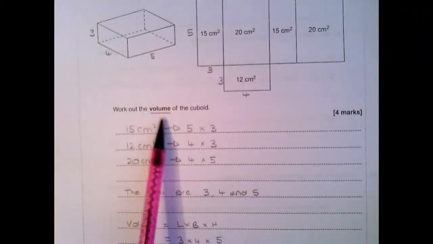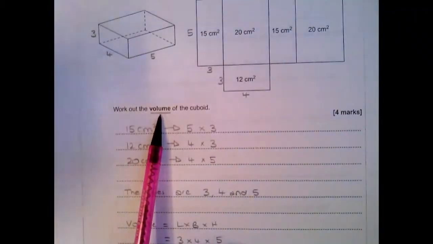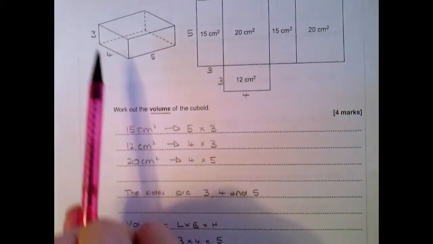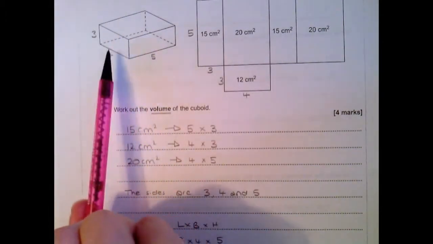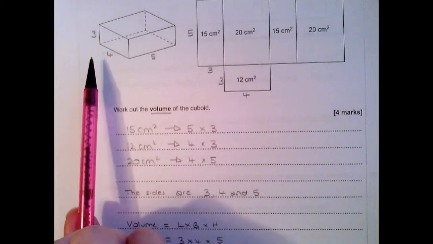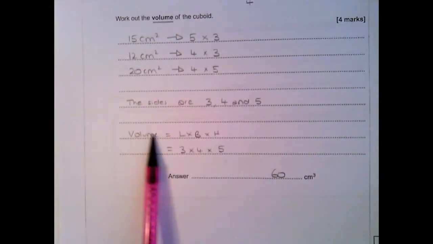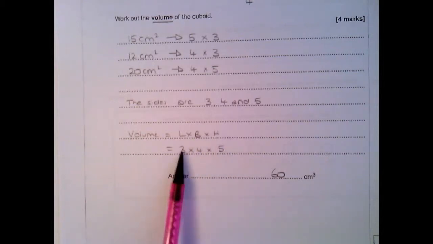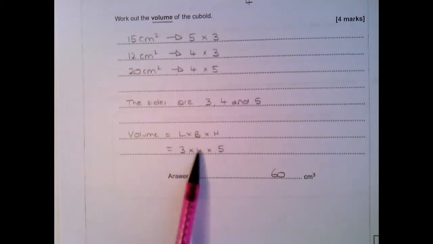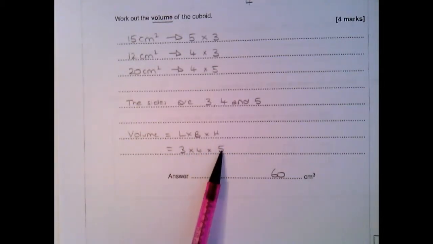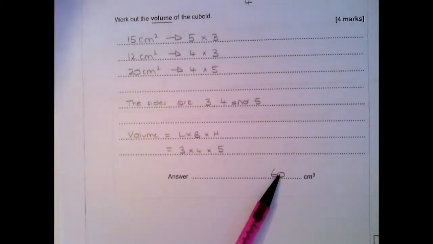out the length and the breadth and the height. All you do to get your volume is multiply those three together. So you would be multiplying 3 by 4 by 5 or 4 by 5 by 3. It doesn't matter which order you do it in. So the sides are 3, 4 and 5, so the volume would be length times breadth times height, 3 times 4 times 5. 3 4s are 12, and then times by the 5 will get you 60.